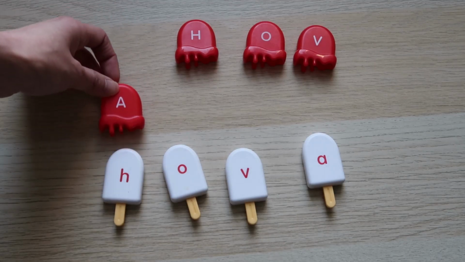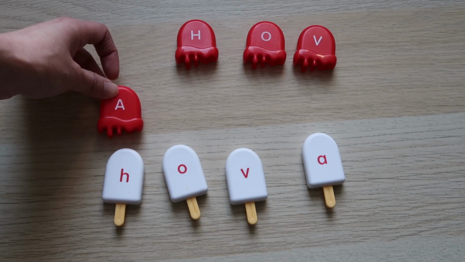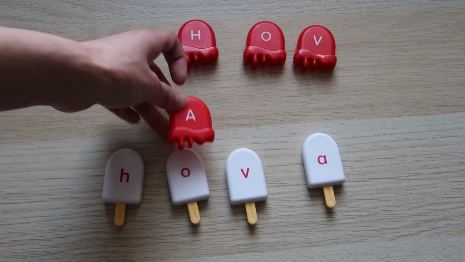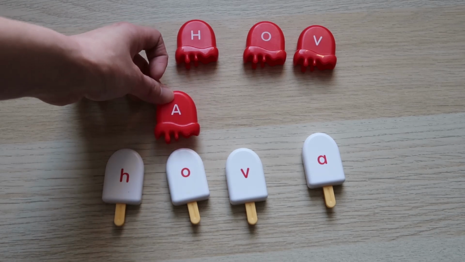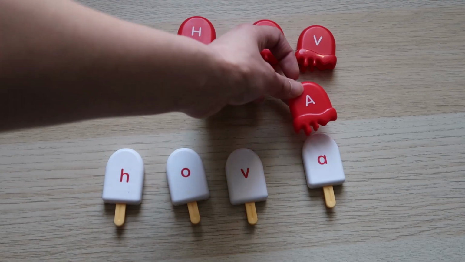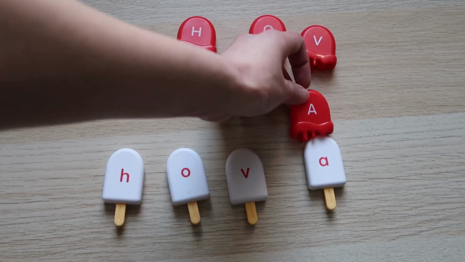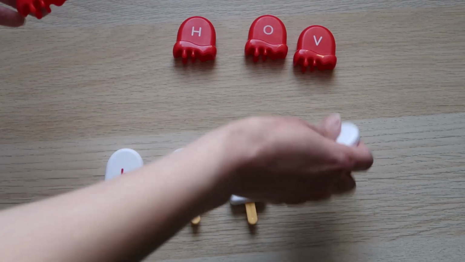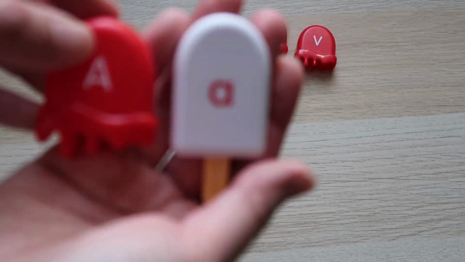Let's start with this first ice cream bar. Is this a lowercase a? No, that's an H. What about this letter? No, that's an O. Next? No, that's a V. What about this last one? Yes, this is the lowercase a.